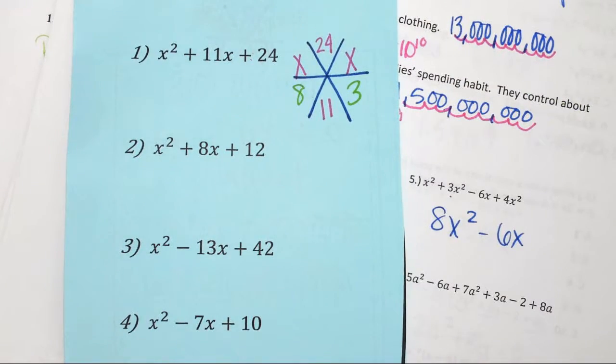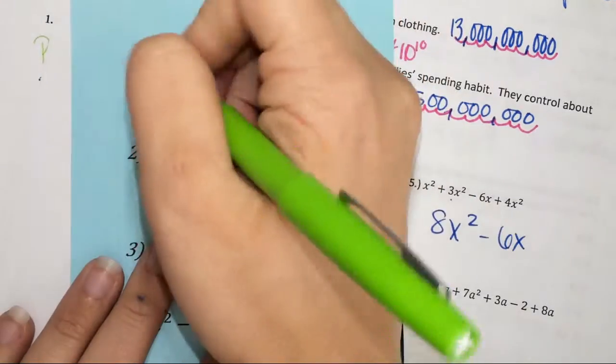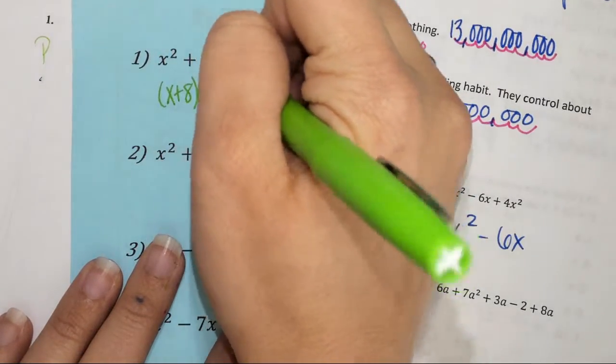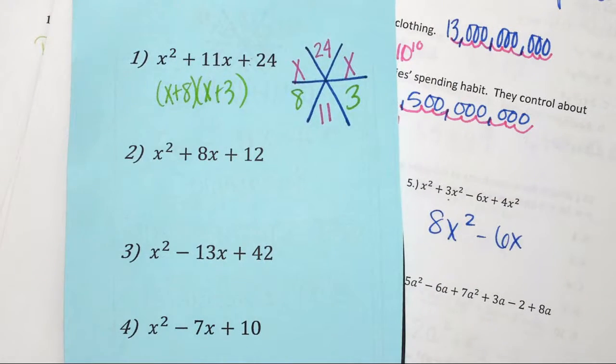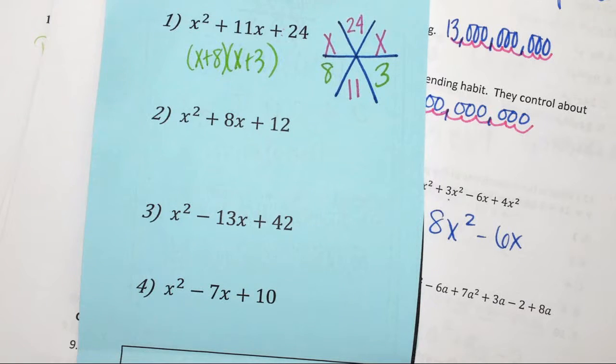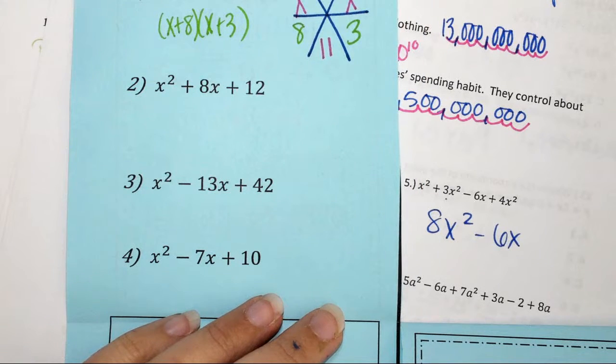Logan, tell me the parentheses. Okay. It's x plus 8 and x plus 3. Got it. Take a point. Does it matter in which order? No. It does not matter which order it goes in. You could write 3 and 8. You'll still get the same answer. All right, do 2, 3, and 4 without me.